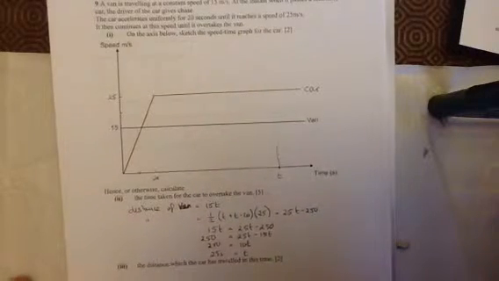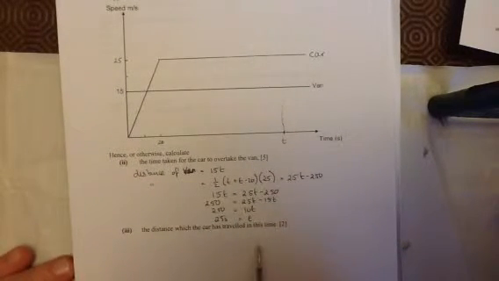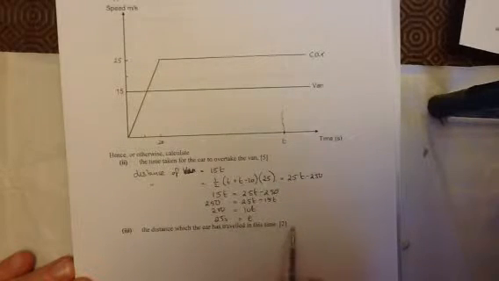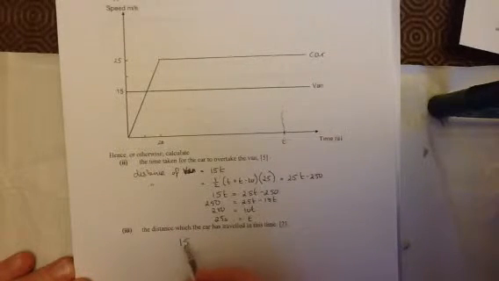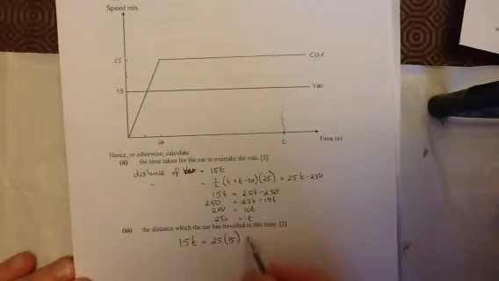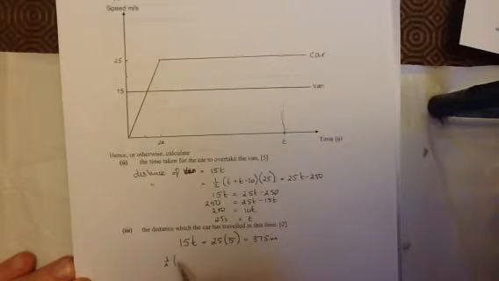Okay, now the next part we're asked, what's the distance the car has travelled? Well, we know the car has travelled the same distance as the van in that time, and the van's distance is 15t. So 15t is equal to 15 times 25, which is equal to 375 metres.